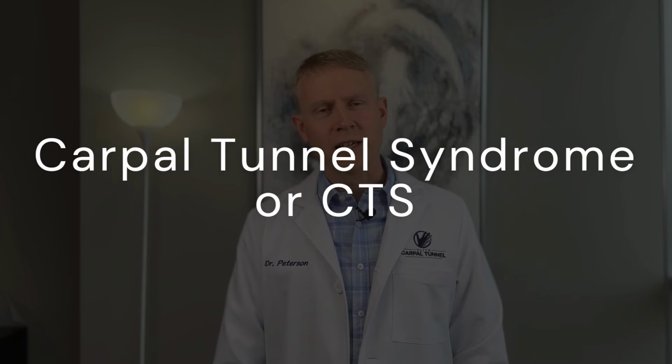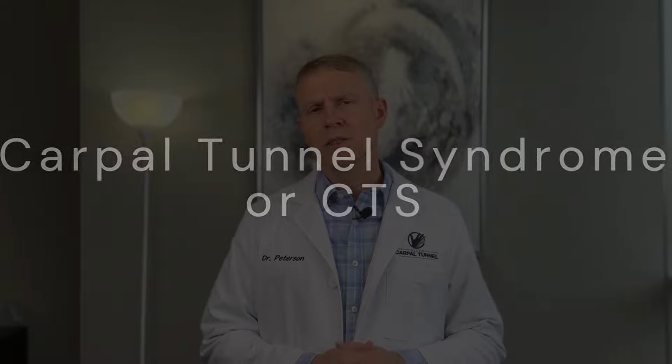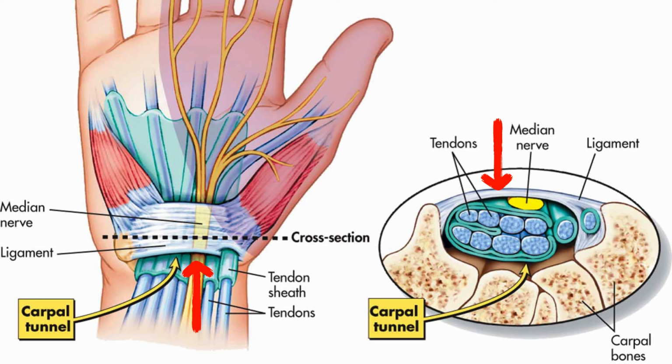Let's get started. Carpal tunnel syndrome, or CTS, is a common group of symptoms like hand numbness, tingling, burning, and pain, which is caused by compression on the median nerve as it passes from the forearm into the hand through a narrow opening or passageway in the wrist called the carpal tunnel. To understand carpal tunnel syndrome better, let's take a closer look at the anatomy of the wrist and what's happening in your hand with carpal tunnel syndrome.